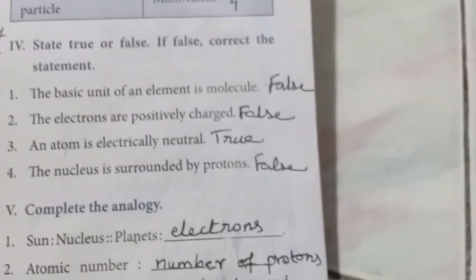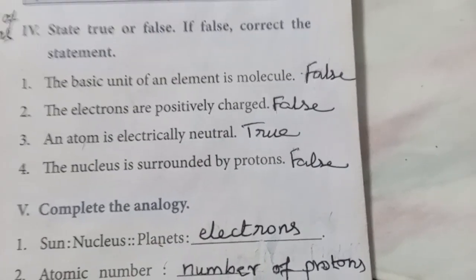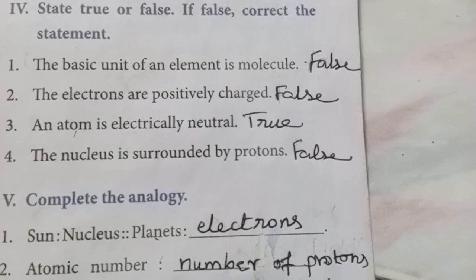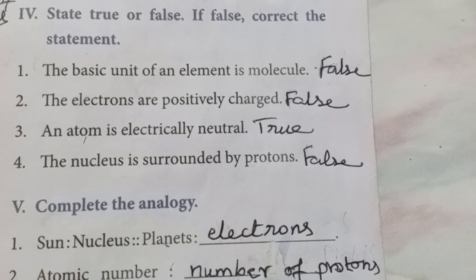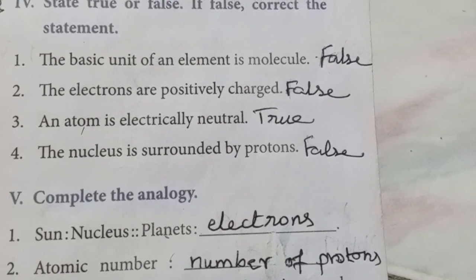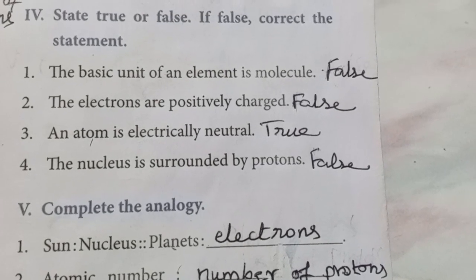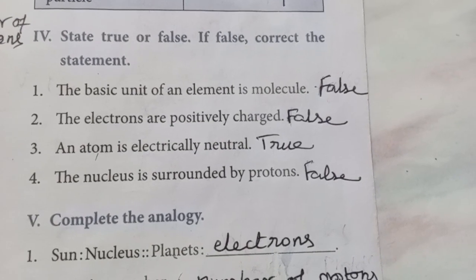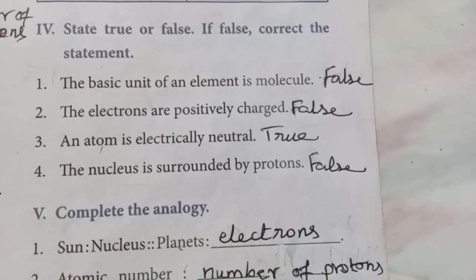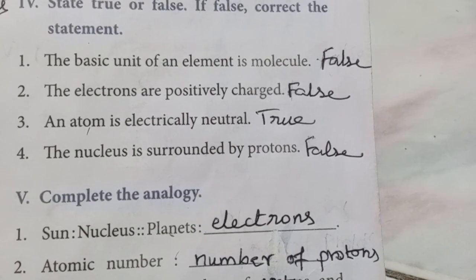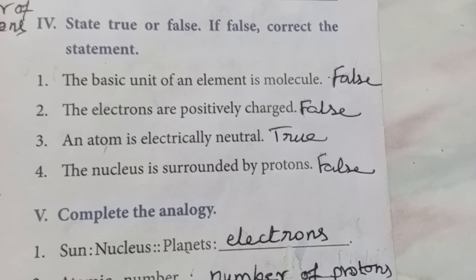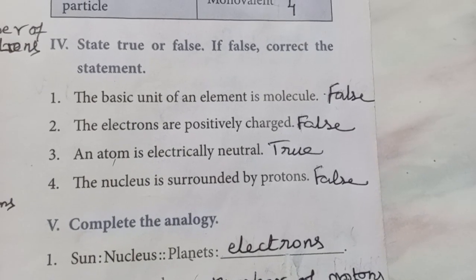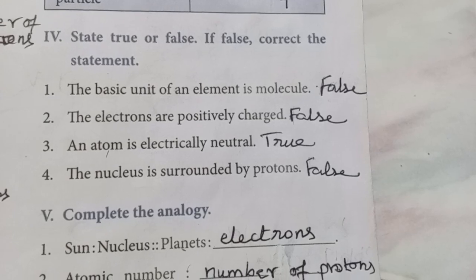True or false. If false, correct the statement. The basic unit of an element is a molecule. It is a false statement, because the basic unit of any element is an atom. The electrons are positively charged. It is a false statement, because the protons are positively charged. You can correct the statement by saying the electrons are negatively charged. An atom is electrically neutral. It is true, because equal numbers of protons and electrons are present in every atom. So the plus and minus are equal, and the atom is electrically neutral.